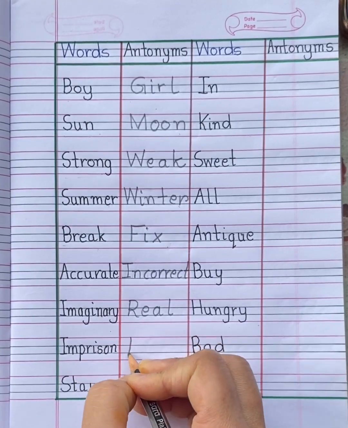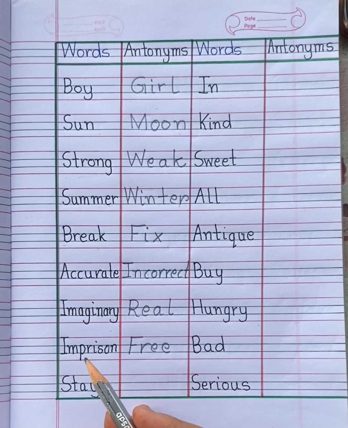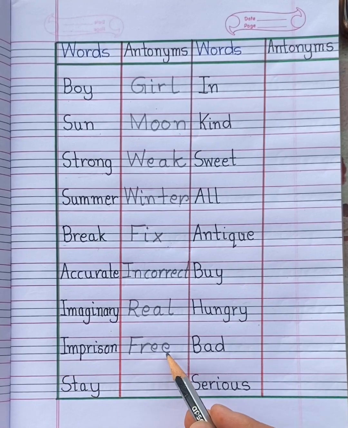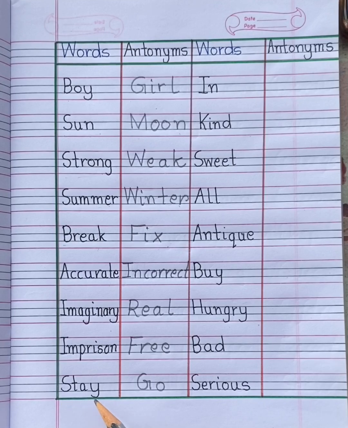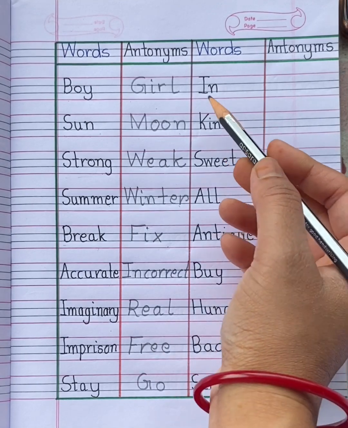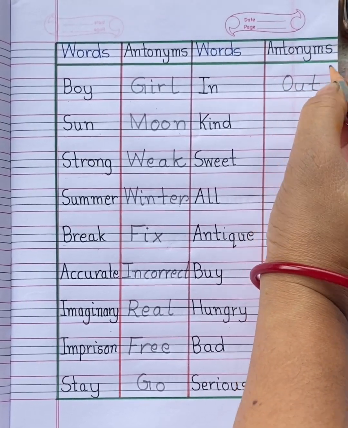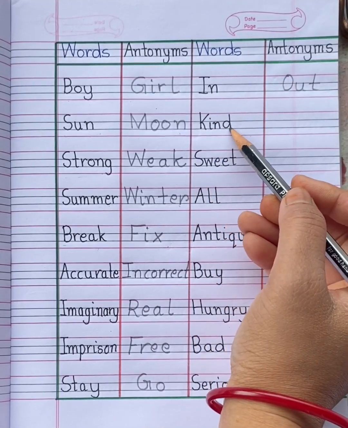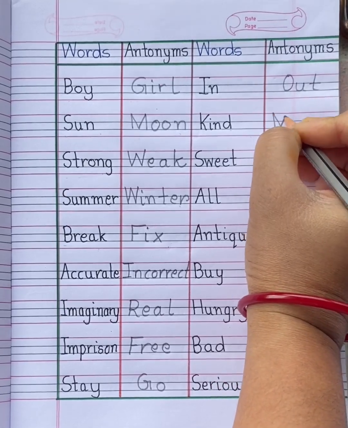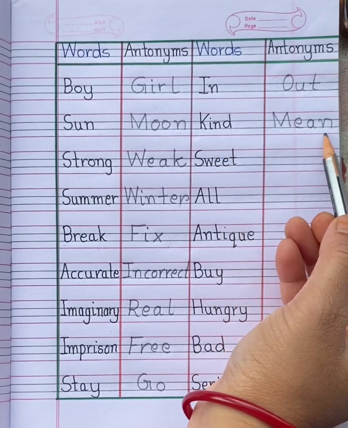Imprison, free. The opposite of imprison is free. Stay, go. The opposite of stay is go. In, out. The opposite of in is out. Kind, mean. The opposite of kind is mean.